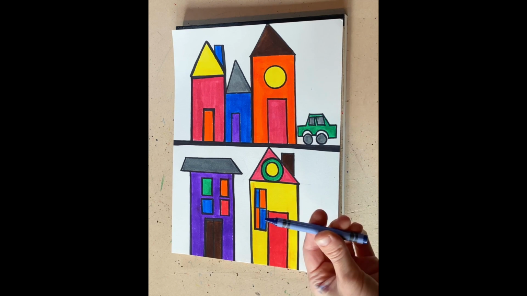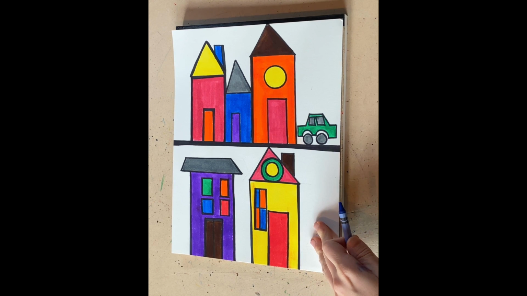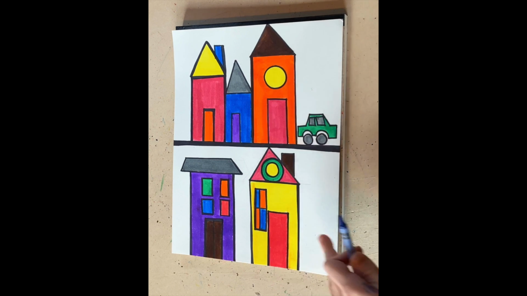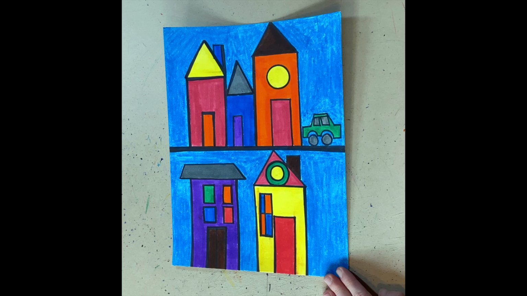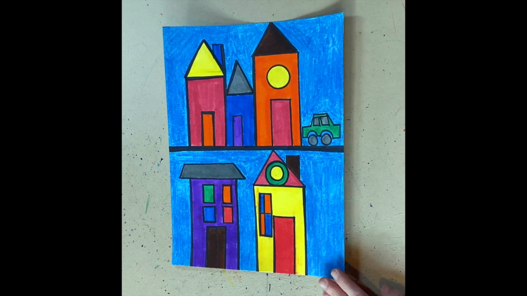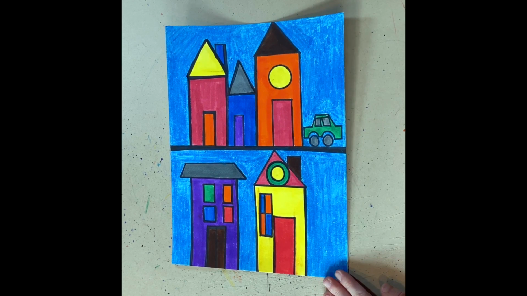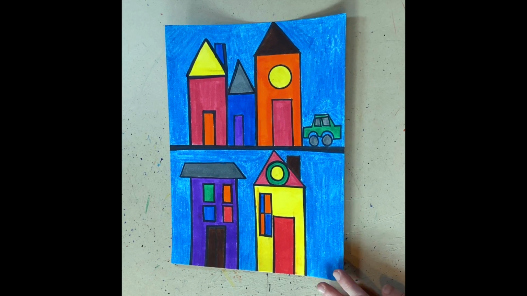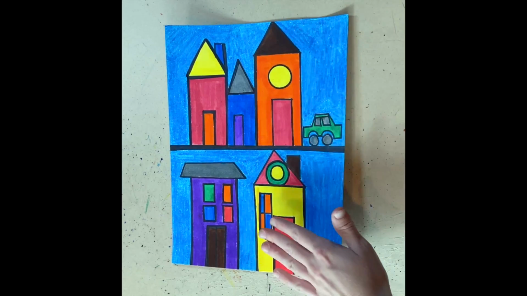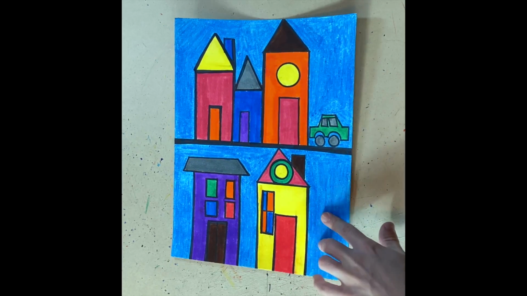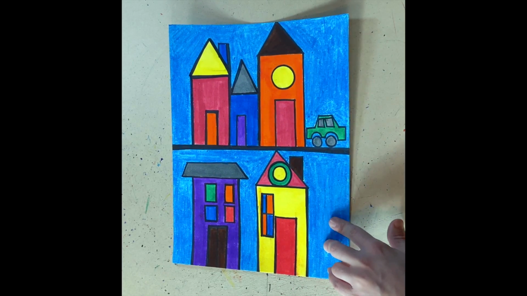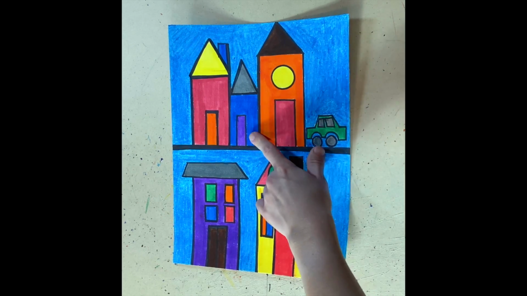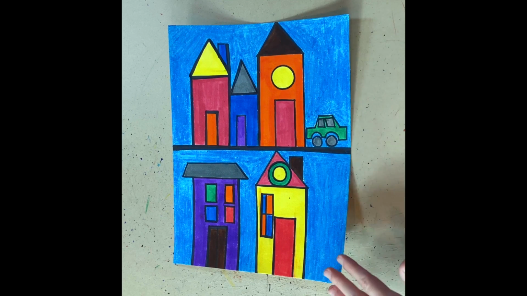So now I've just finished the coloring of the buildings. Now I'm going to take a blue and I'm going to color just the background around the buildings. So I've just finished the background, which is blue, and I colored around the shapes, and I finished with a crayon that is a lighter blue from the blue I used for my markers.